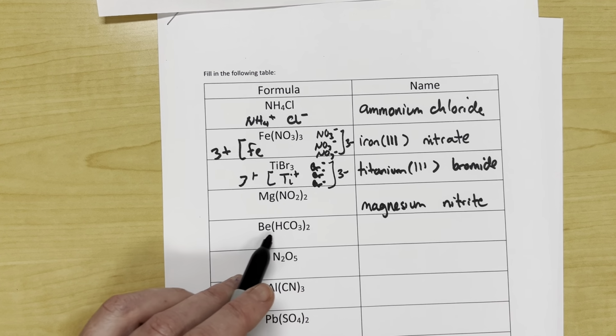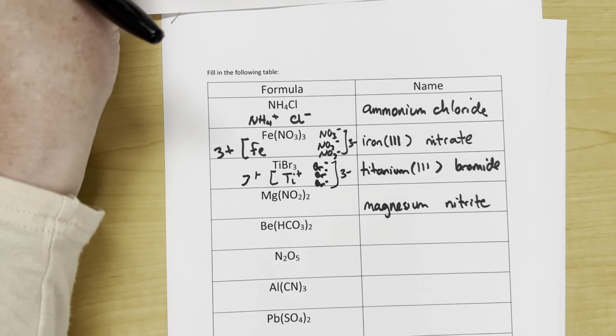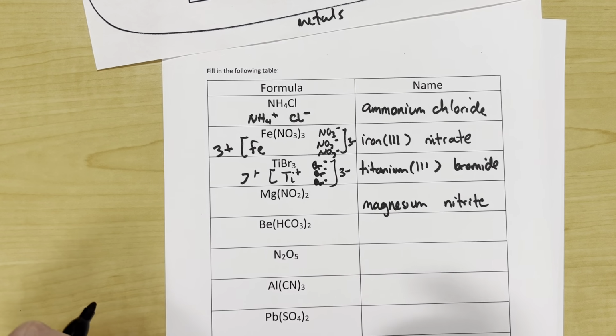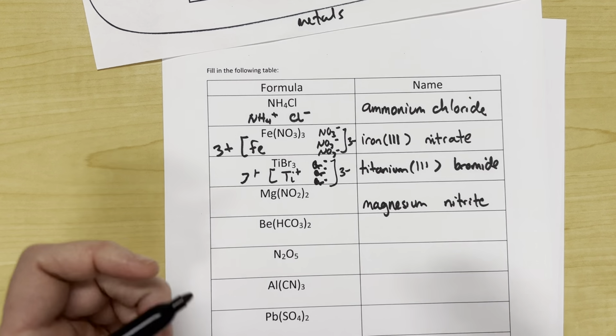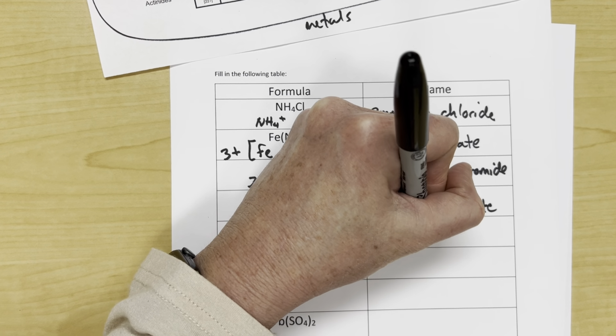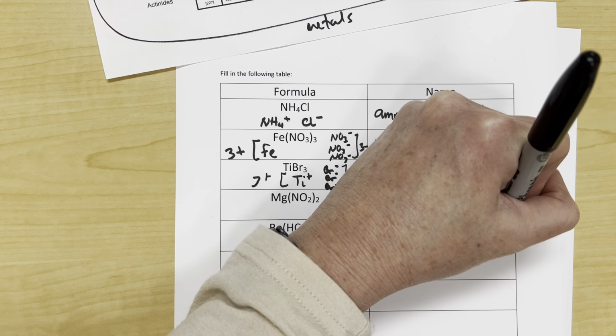Okay, we get to here. Be, that's beryllium. Beryllium is in the second column. We know its charge. HCO3, that's hydrogen carbonate. And so it's pretty straightforward. This is just beryllium hydrogen carbonate.